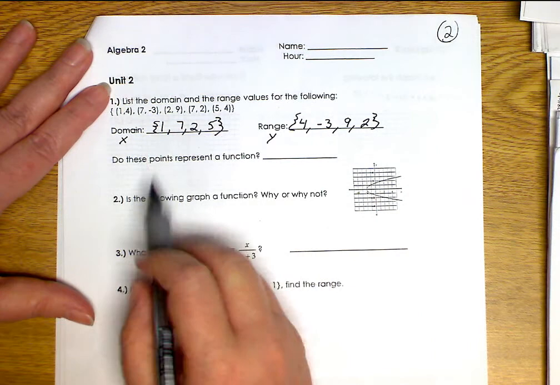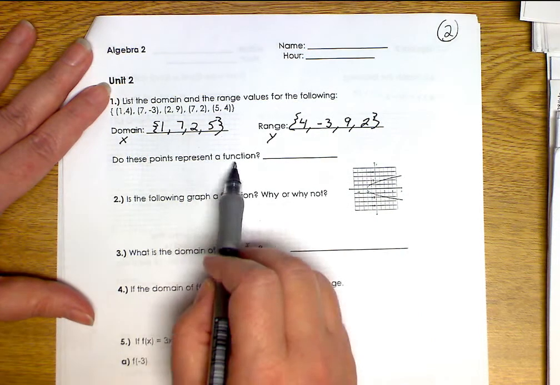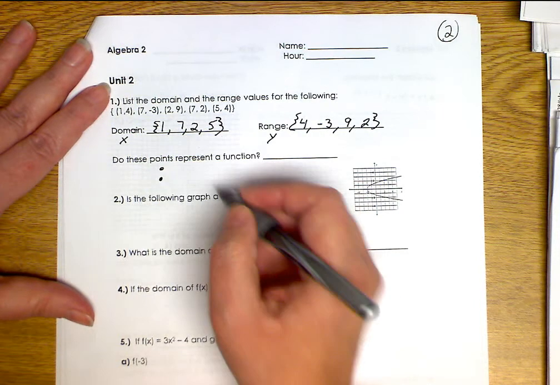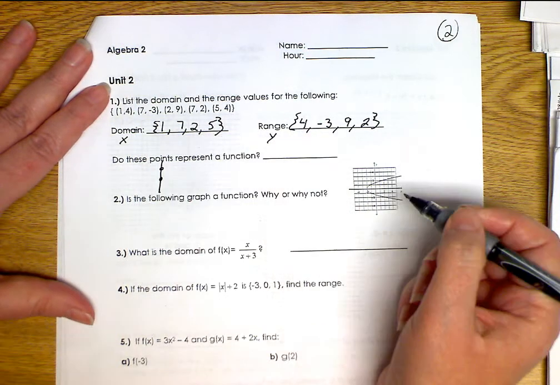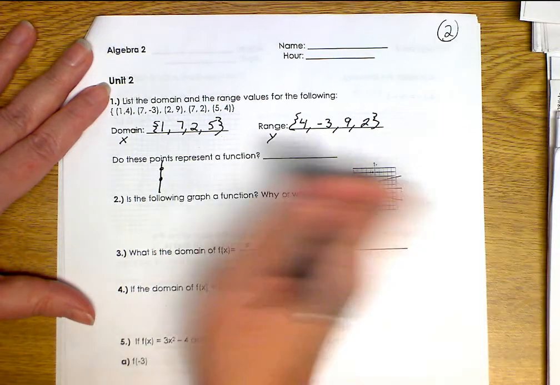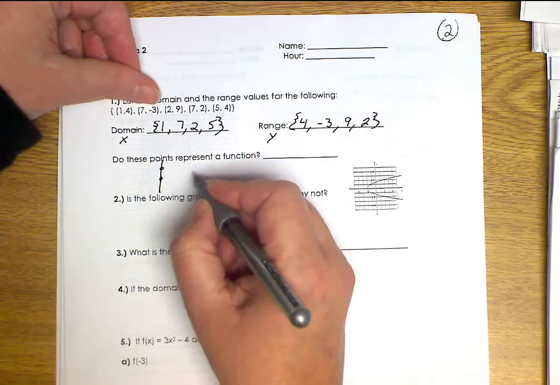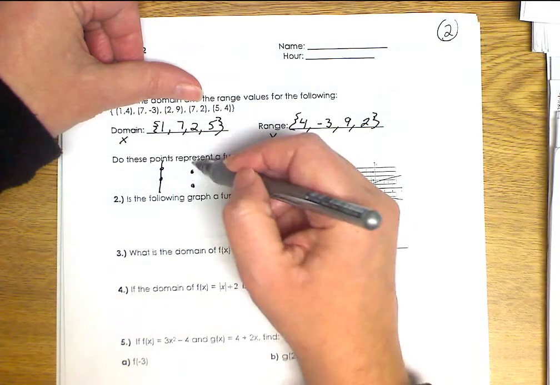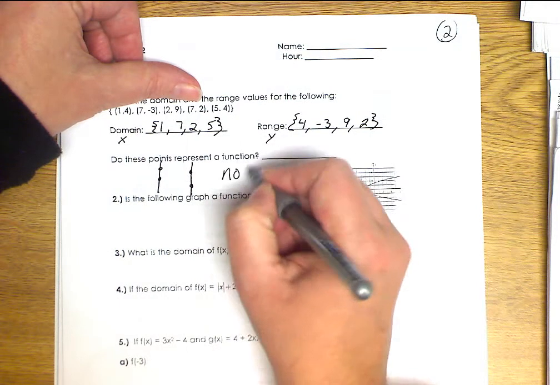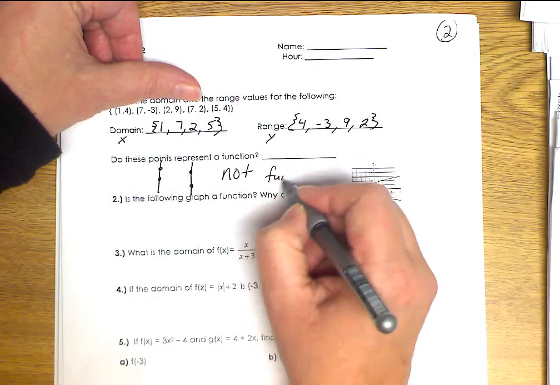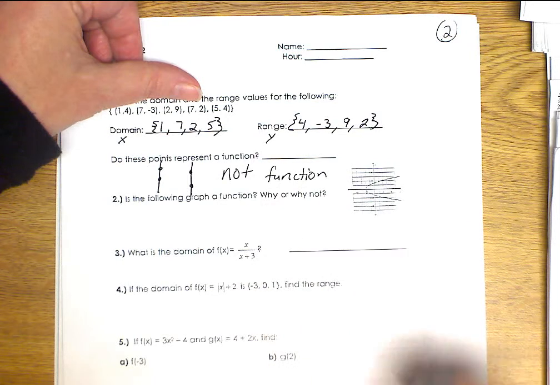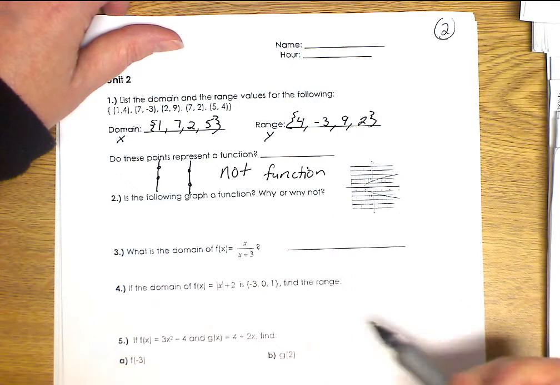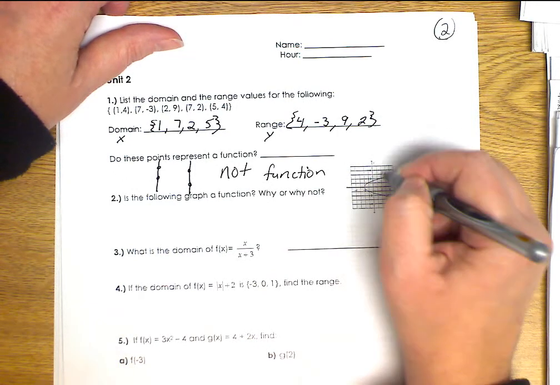All right. Do these points represent a function? Remember, if 2 points line up over top of each other and it fails the vertical line test, it's not a function. If you put 7, -3 and 7, 2, they are going to line up above each other. It will fail the vertical line test, so it's not a function. Is your number 2 a function? No, because it fails the vertical line test.